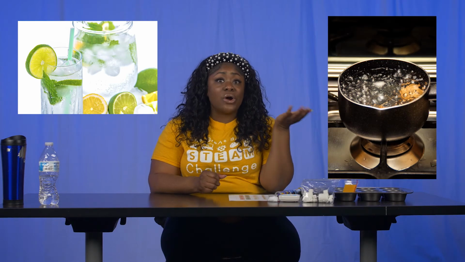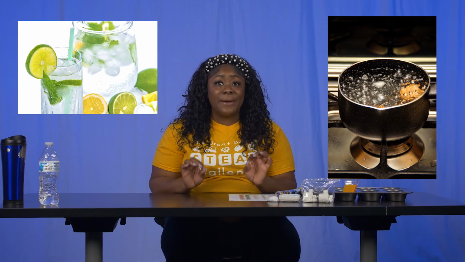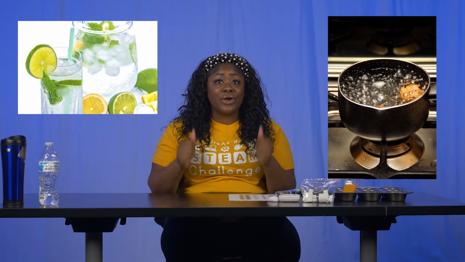An example, a cold glass of water or lemonade has energy that moves slow. However, an object like hot boiling water or hot chocolate has energy that moves fast, and the molecules vibrate and collide into each other. As the molecules get hotter, the thermal energy increases. So, slow-moving molecules equal less energy, which equals something cold. Fast-moving molecules equal more energy, which equals something hot.